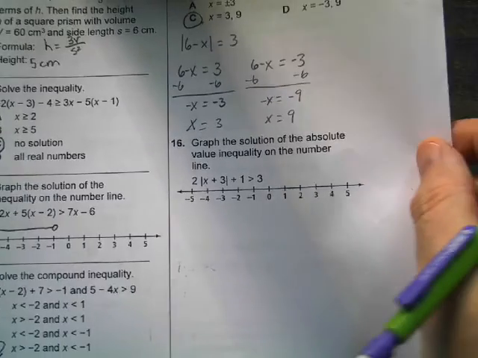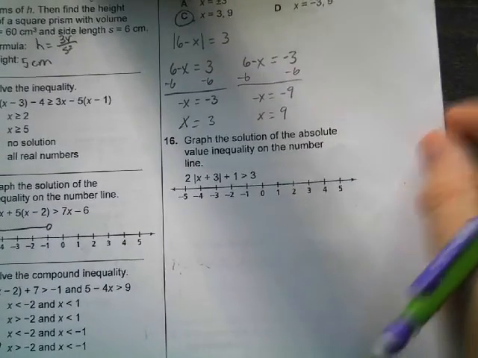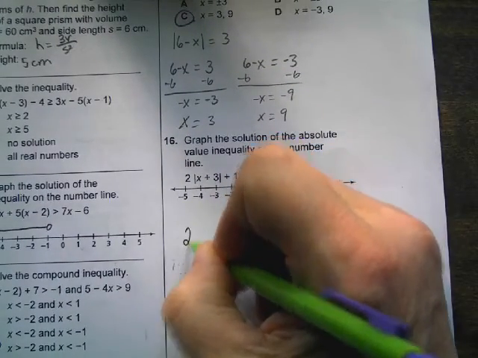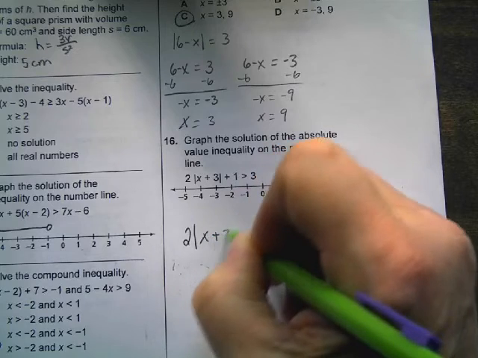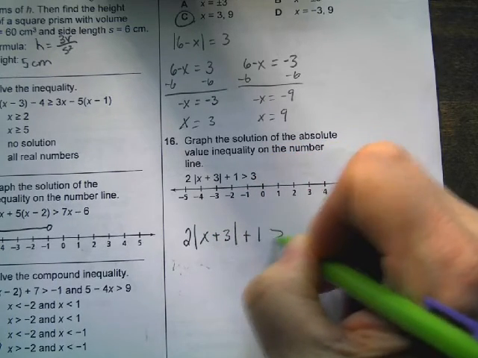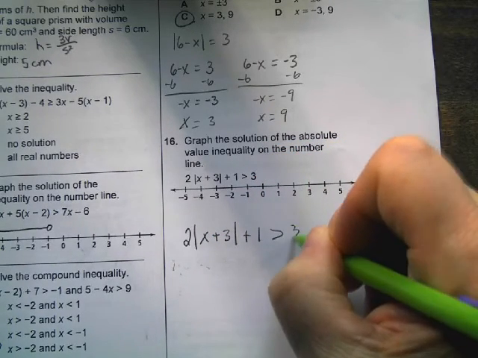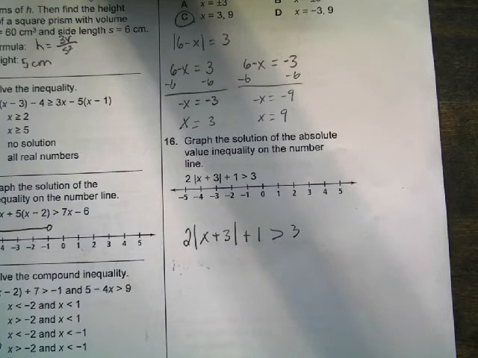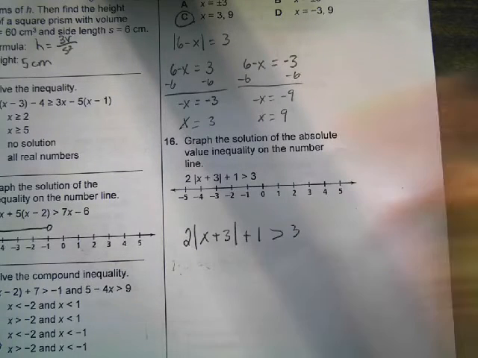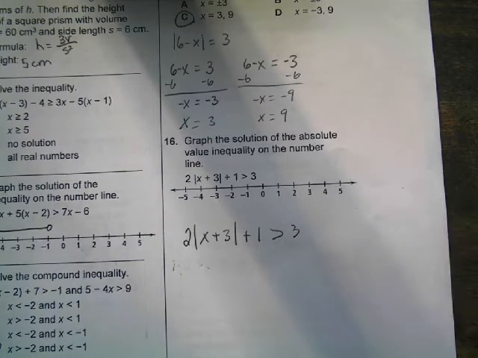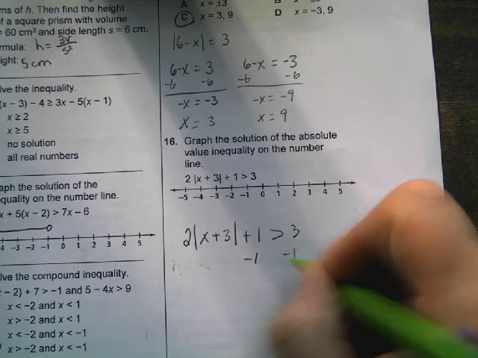And we have an inequality with absolute value. And so we cannot apply the definition of absolute value until the absolute value is isolated. So before I can go into applying that definition, I have to subtract 1 from both sides.